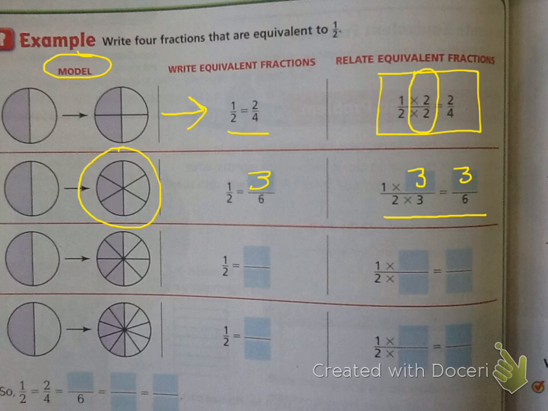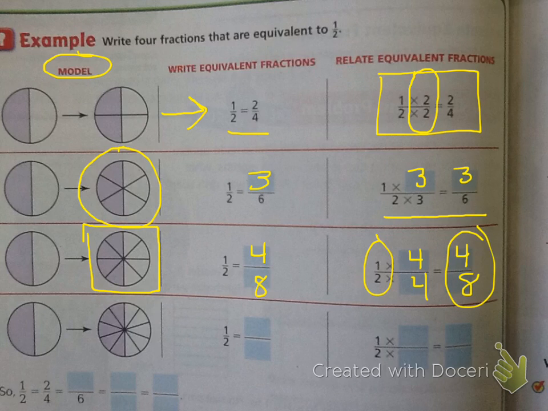And now we have 1/2 equals 4/8. Again, from 1/2 to 4/8, 1 times 4 is 4. If I am making an equivalent fraction, I have to multiply the numerator and the denominator by the same amount. Now I know that 1/2 is equal to 4/8.